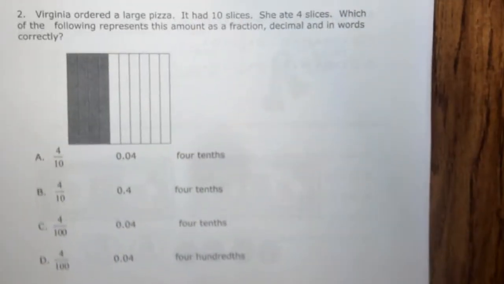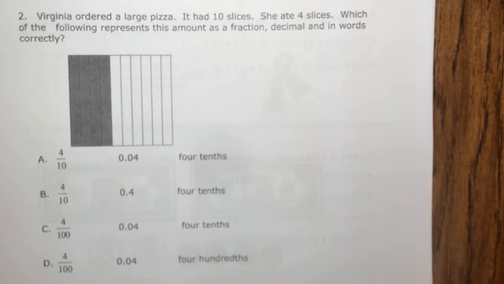Virginia ordered a large pizza. It had 10 slices. She ate 4 slices. Which of the following represents this amount as a fraction, decimal, and in words correctly? So, which number are we talking about? We're talking about the 4 out of 10, aren't we?